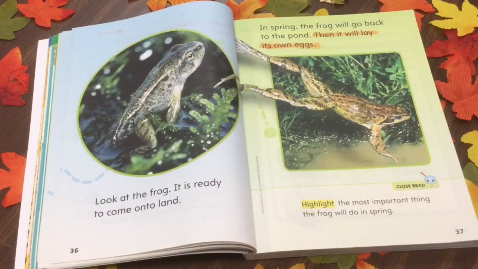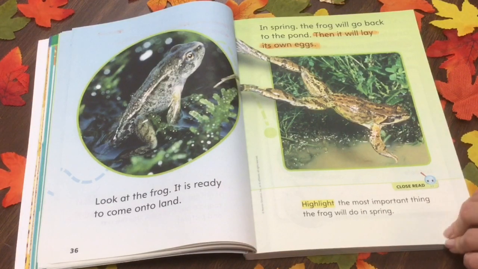Look at the frog. It is ready to come onto land. In spring, the frog will go back to the pond. Then it will lay its own eggs. Highlight the most important thing the frog will do in spring. So what's the most important thing that this frog is going to do in spring? Right, it will lay its own eggs. Why is it important that the frog lays its own eggs? Because if it doesn't, we won't have any more frogs.